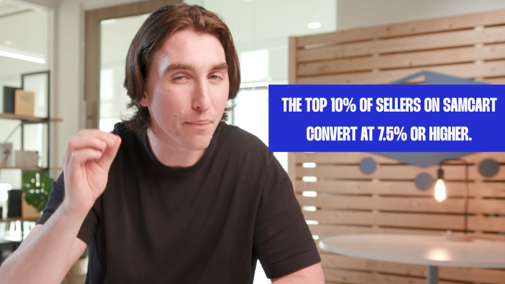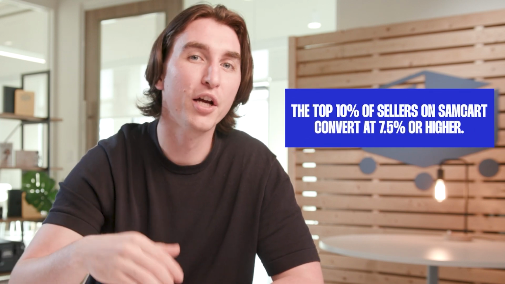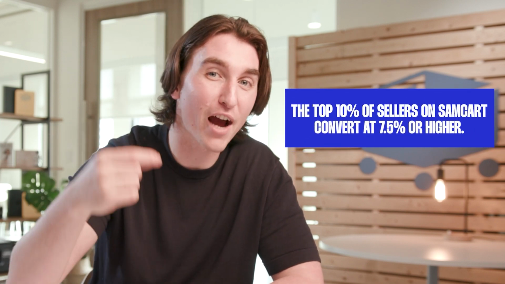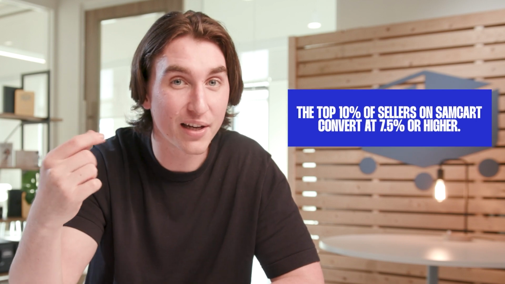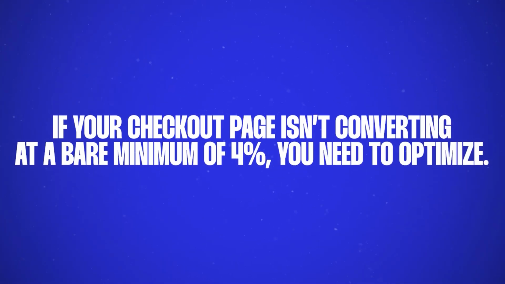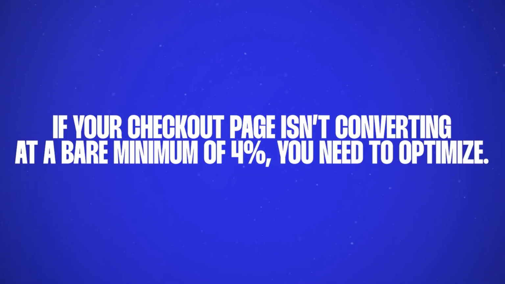The top 10% of sellers on SamCart convert at 7.5% or higher. The reason why is probably because these top sellers have their offer dialed in. They have a stronger headline, a better VSL, better sales letters, right? They know what they're doing on the front end, so the checkout page has less heavy lifting to do. So again, if your checkout page isn't converting at a bare minimum of 4%, you need to optimize.